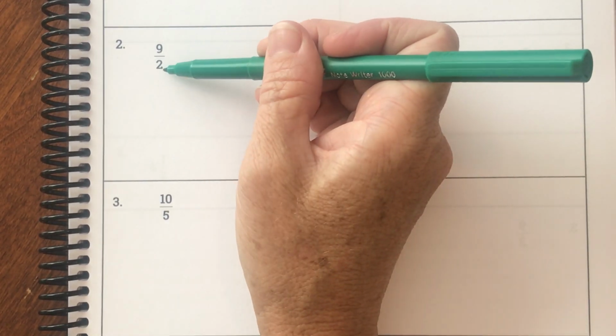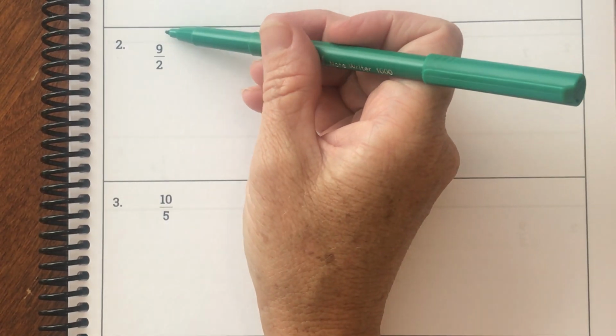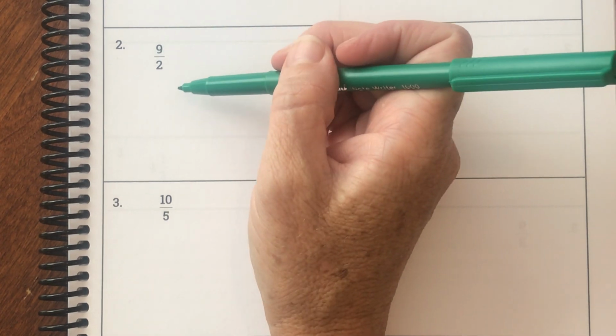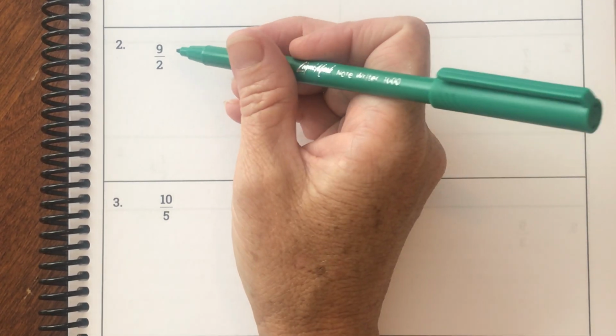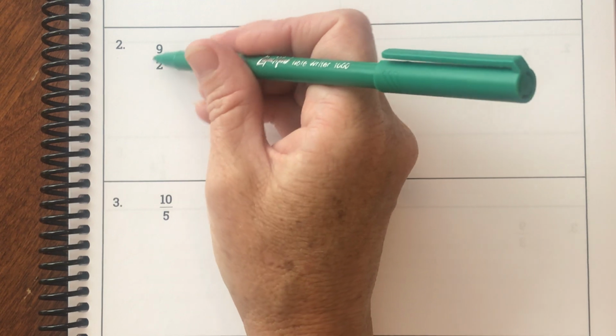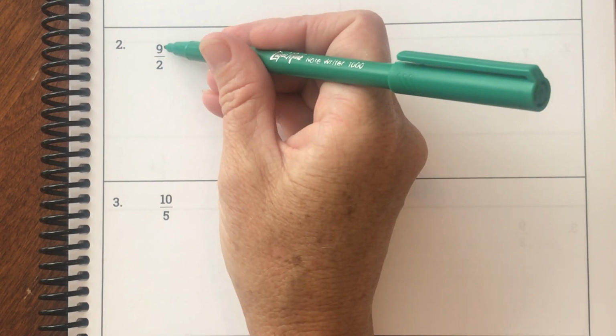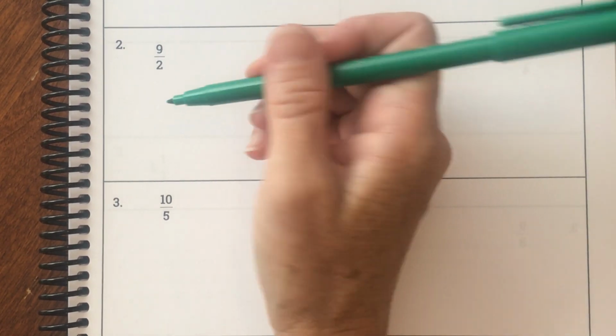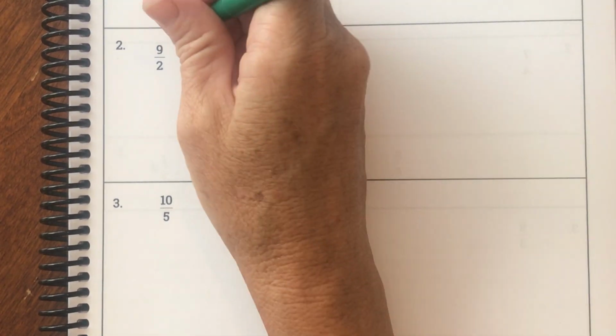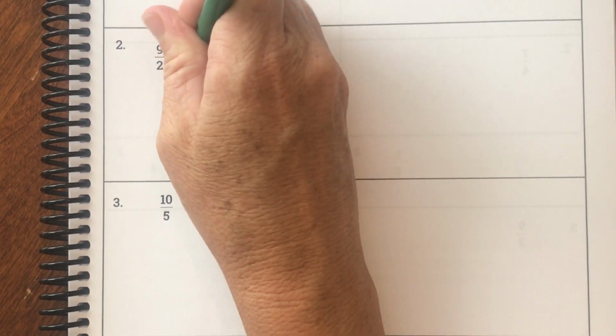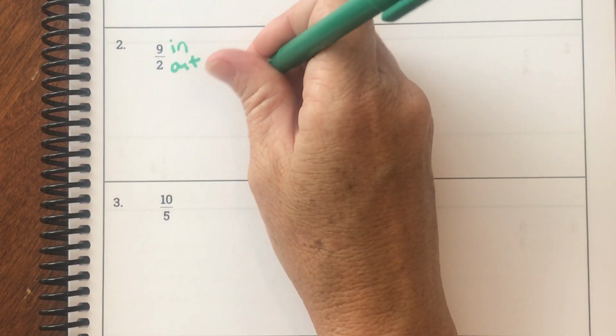Which this is an improper fraction. You'd never stack a 9-pound box on top of a 2-pound box. And I know this is worth more than 1. So what this means is something was cut into 2s, but I have 9 slices. So I obviously have more than 1. So this one we're going to use that in and out strategy.